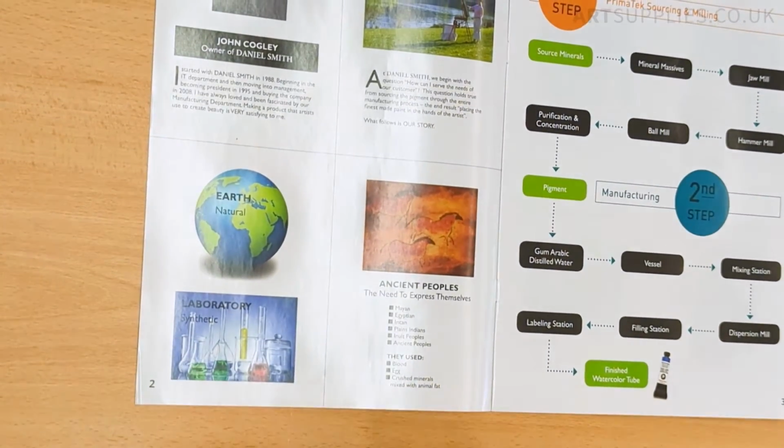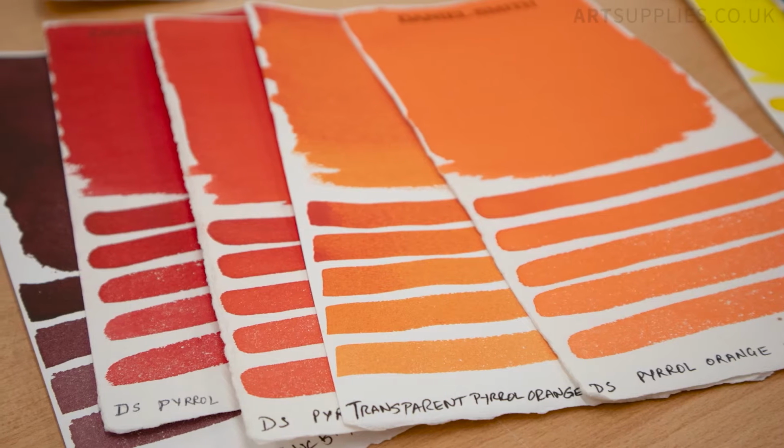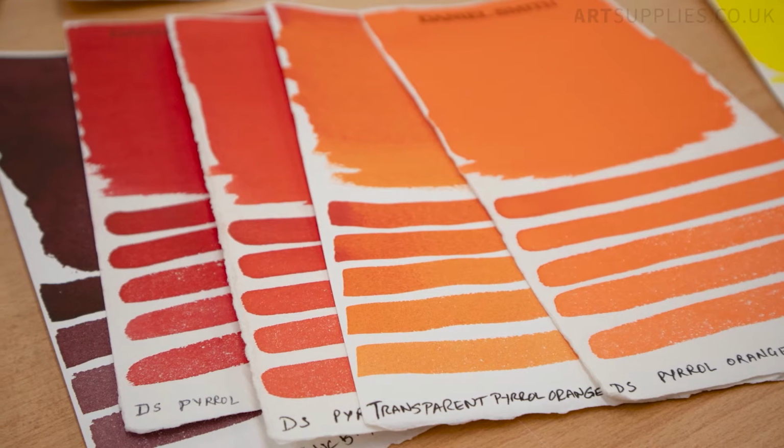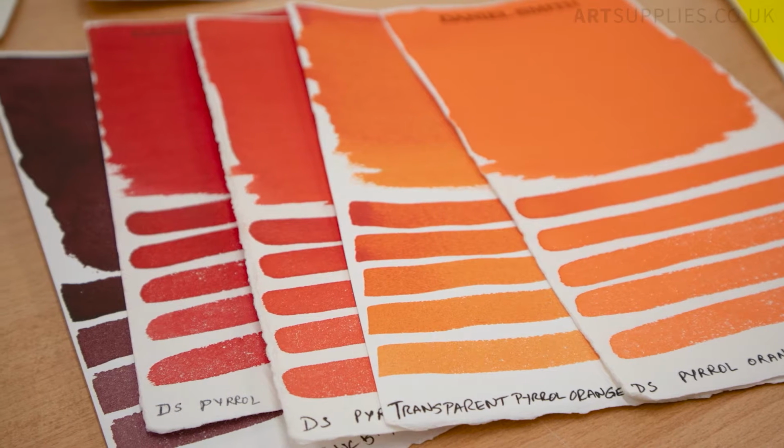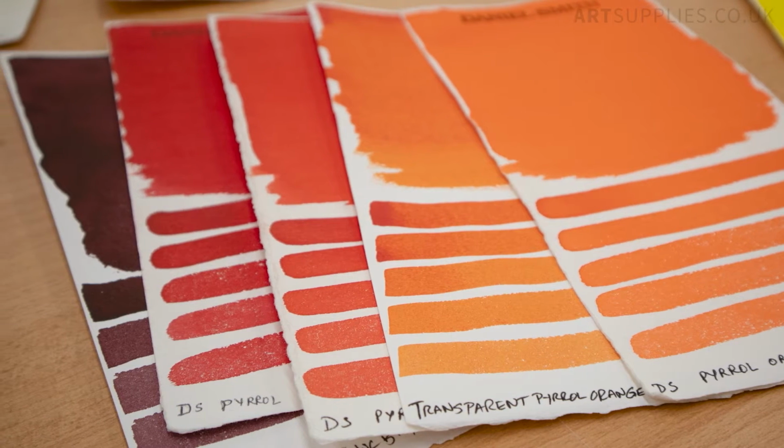The laboratory, that's where you go to make perfect colors. So pyrroles, perylenes, quinacridones, all of your cars are synthetic. They have great lightfastness, they last a long time, they can take a lot of environmental issues without losing color or deterioration, and they don't granulate.